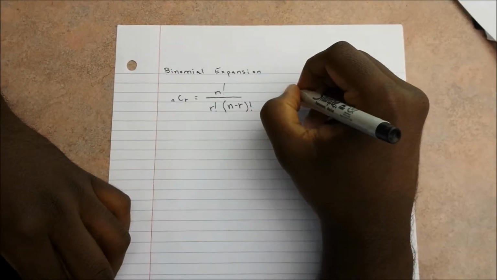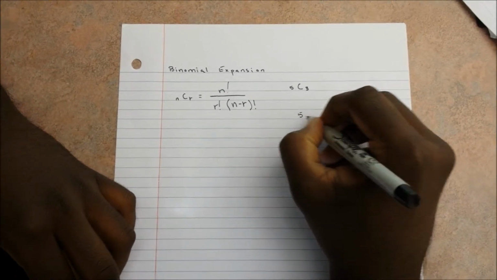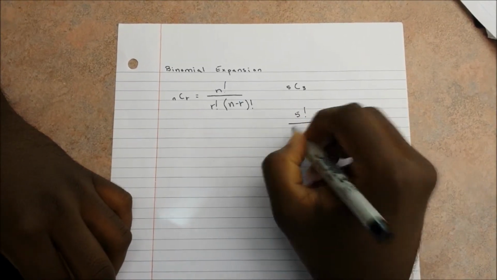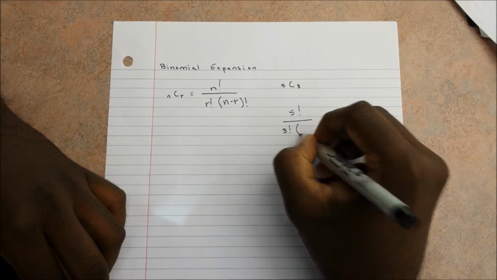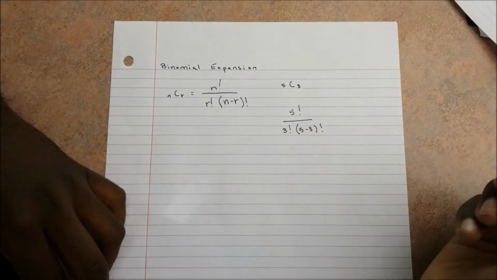And so if you were to say 5 combination 3, you would have 5 factorial over 3 factorial multiplied by (5 minus 3) factorial.